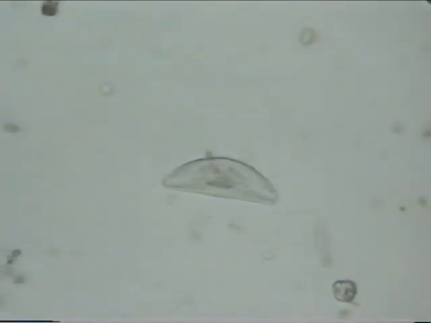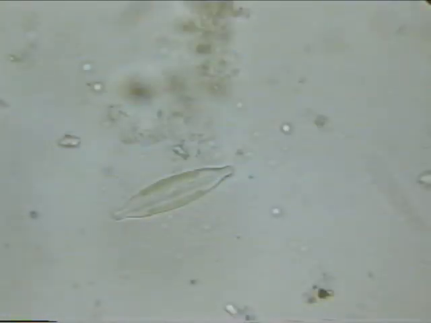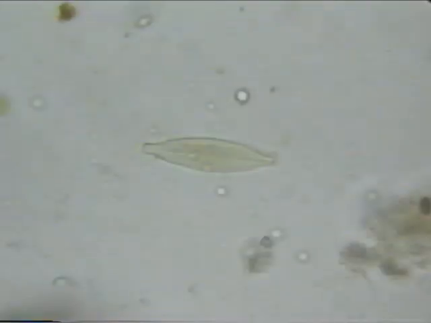Here we're looking at a diatom. A diatom's a microscopic creature that has a hard shell, much like a seashell. When these little fellows die, they leave their shells behind. Many, many shells altogether are called diatomaceous earth. We use diatomaceous earth to filter swimming pools.